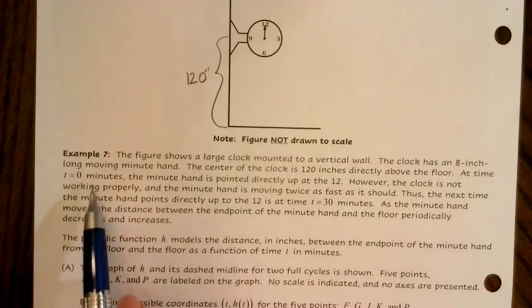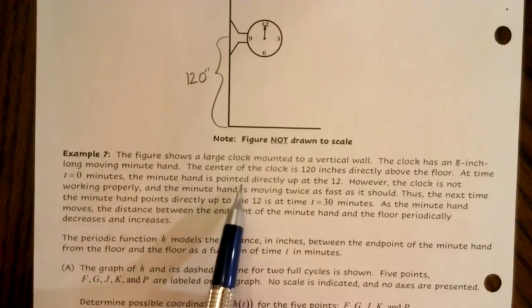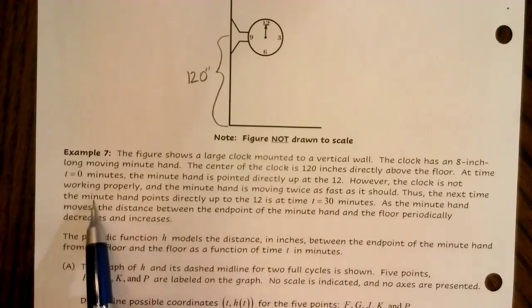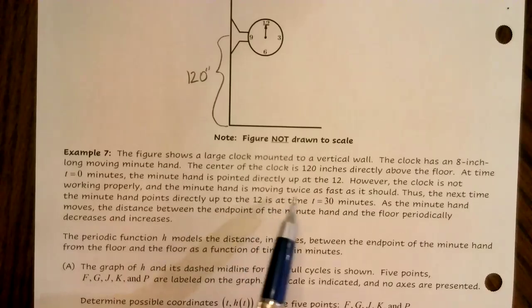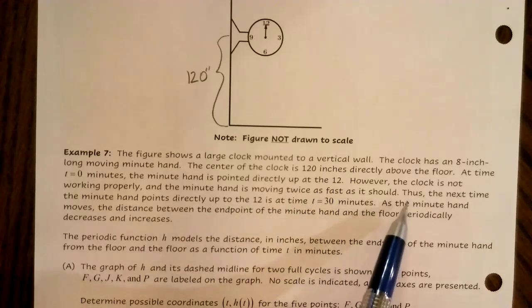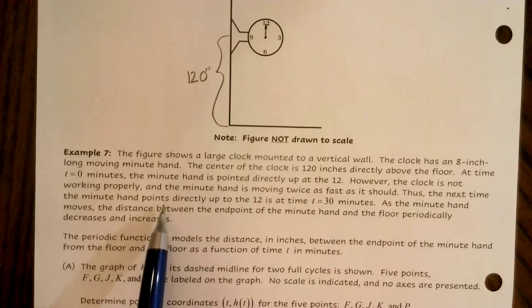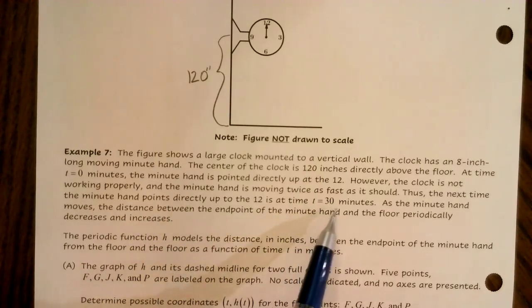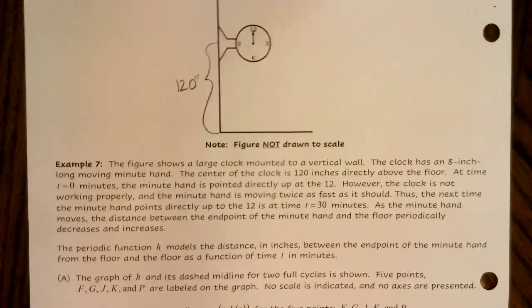At time t equals 0 minutes, the minute hand is pointed directly up at the 12. However, the clock is not working properly and the minute hand is moving twice as fast as it should. Thus, the next time the minute hand points directly up at the 12 is at time equals 30 minutes. As the minute hand moves, the distance between the endpoint of the minute hand and the floor periodically decreases and increases.